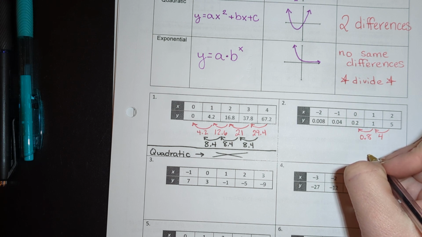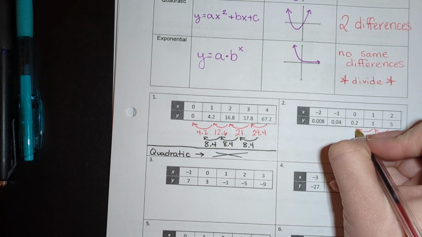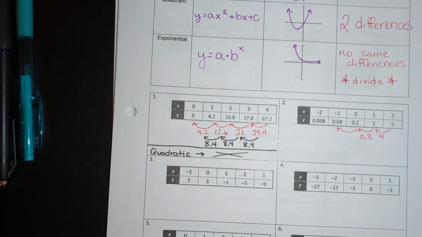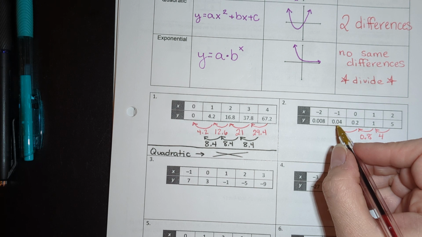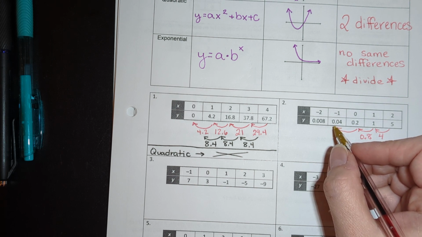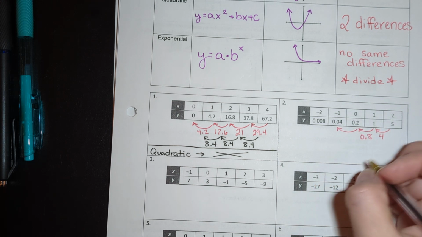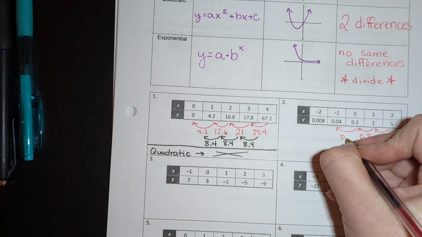This is where you pick up the calculator. Pick it up. All right, do the next one. 0.2 minus 0.04. Try it again. It's 0.2 minus 0.04. There you go. Now do it again, Josh.